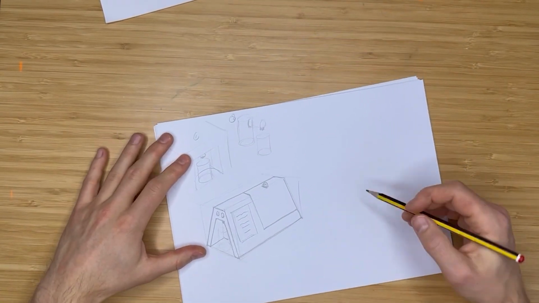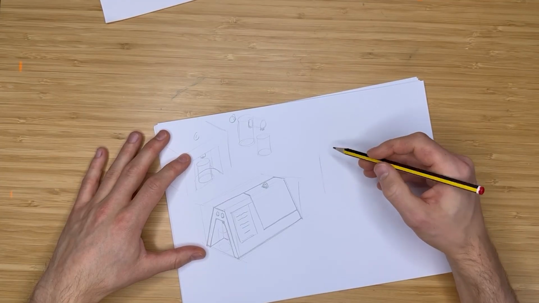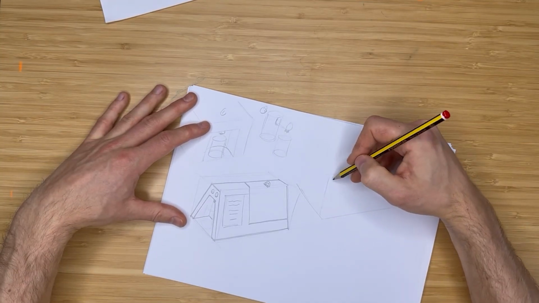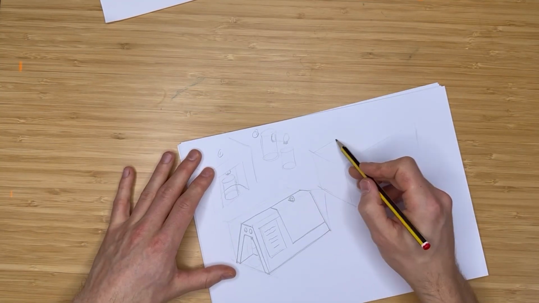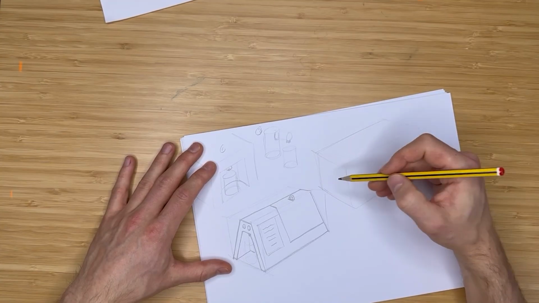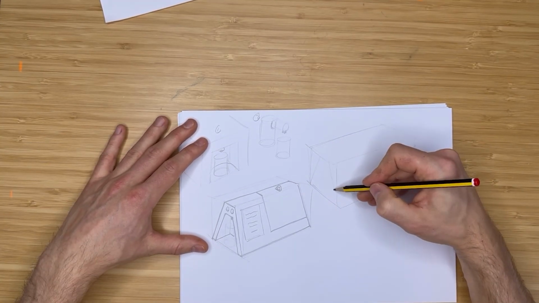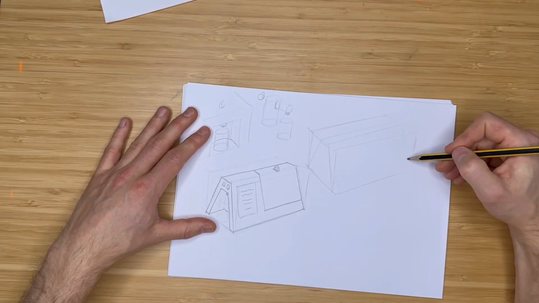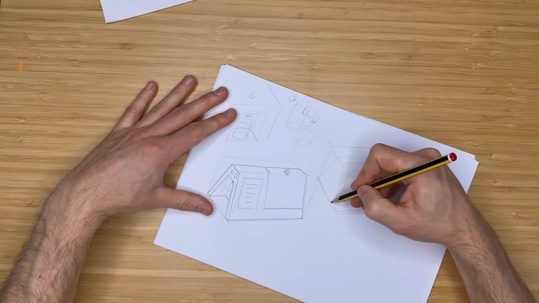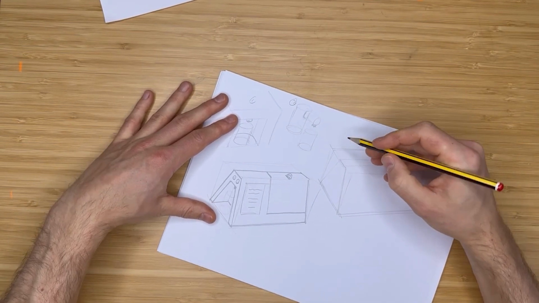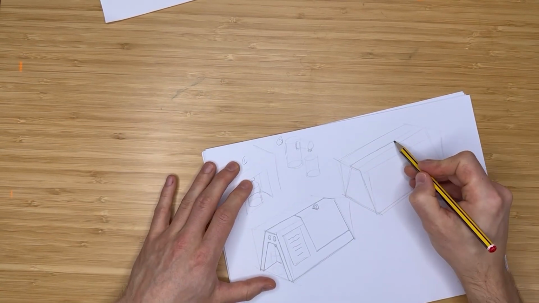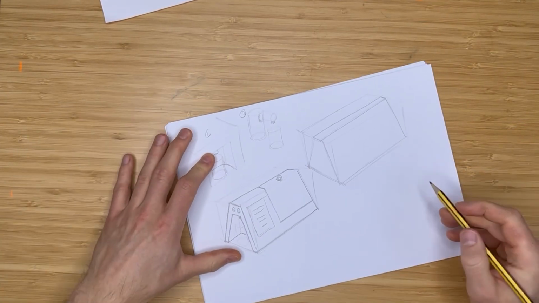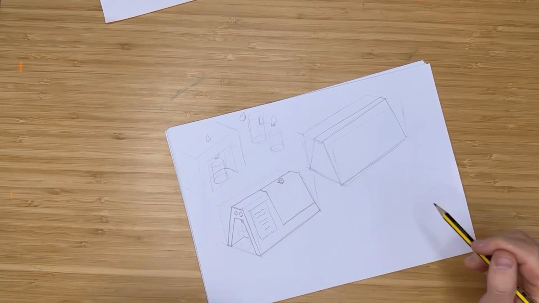Now, maybe we don't like the recessed version. Maybe we go for something that is sticking out. So again, I'll do this very quickly. Oh, that's a terrible line over here. That's not good. We've got our shape, something like this. Please take your time, like what I'm doing. Okay, there we go. We've got our rough outline. And this time we're going to go for this version.